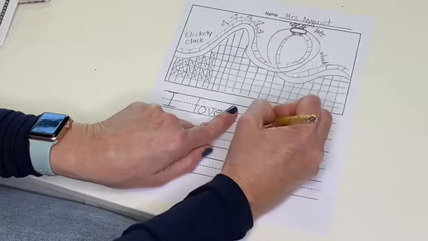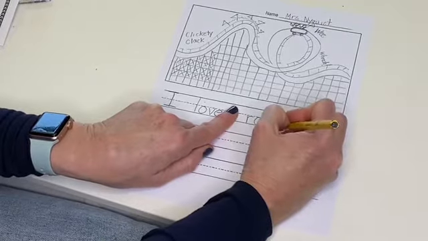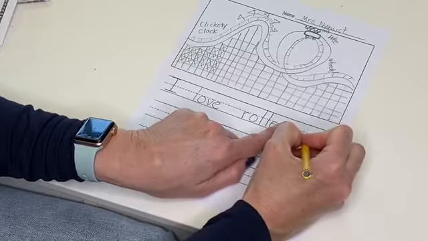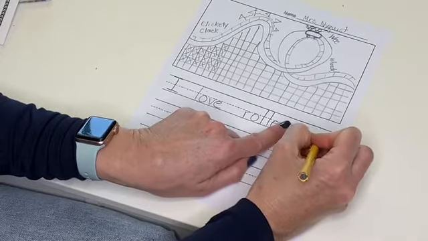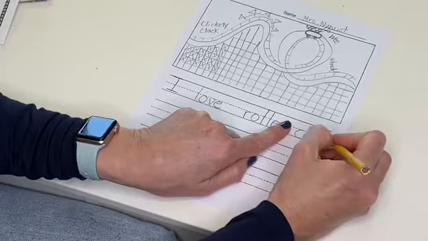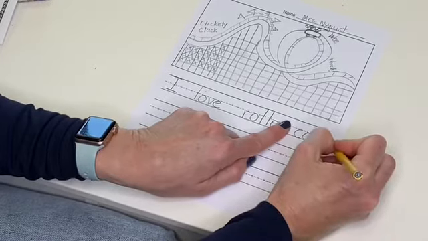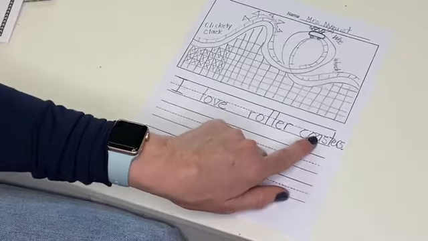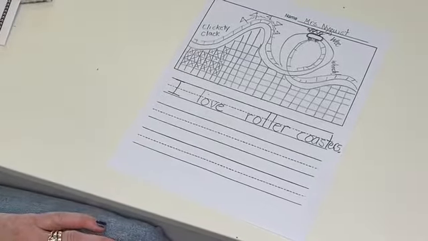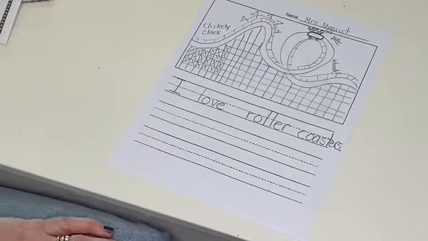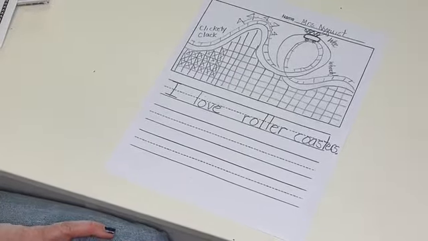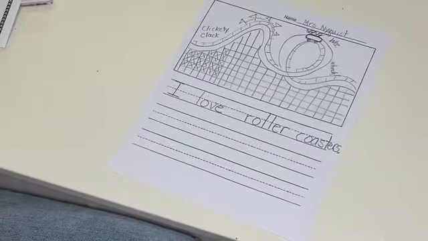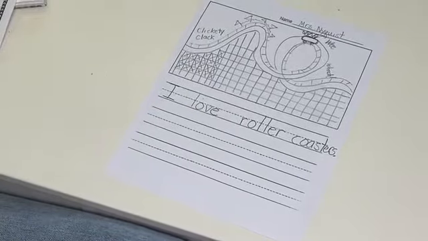Those L's are tall, roller, finger space, coasters, K, O, st, ers. Oh, I gotta squeeze in that S. I'm almost out of room. I love roller coasters. But now I need to tell you a little bit more. I need to tell you why I love roller coasters. So I'm going to tell you how I feel about roller coasters, or how roller coasters make me feel.